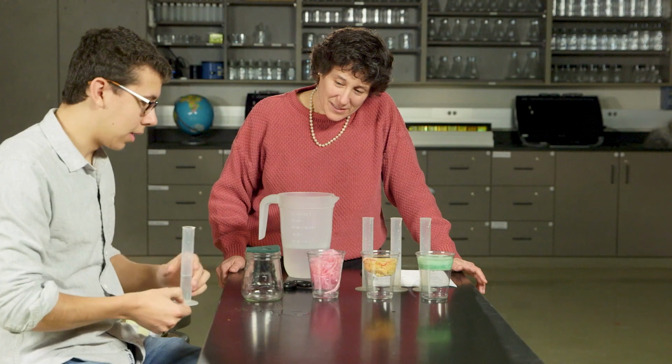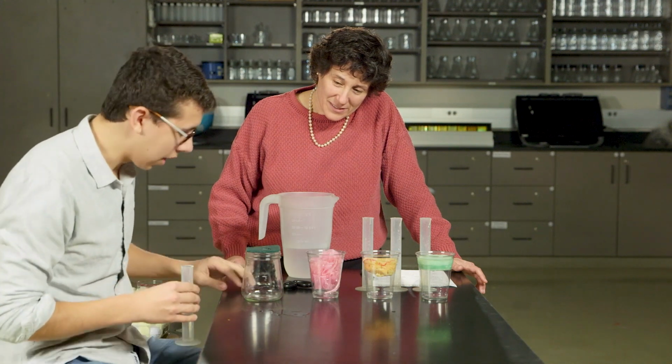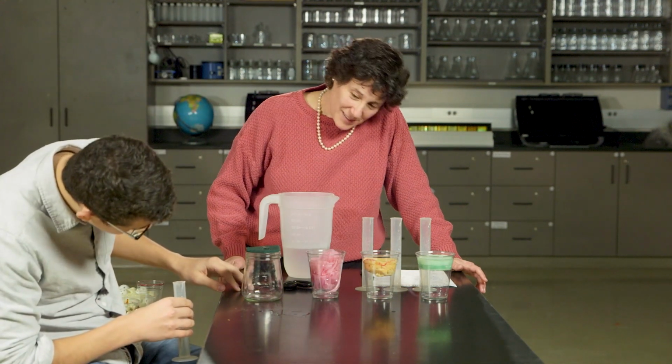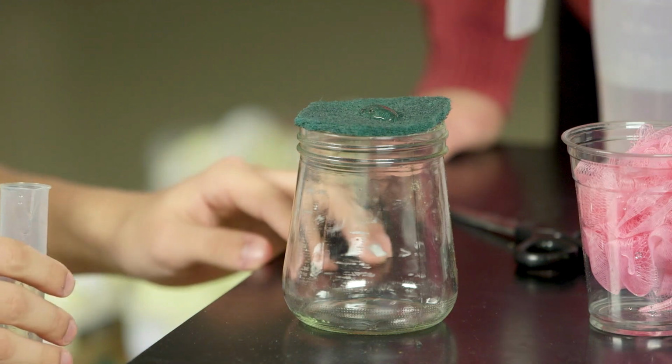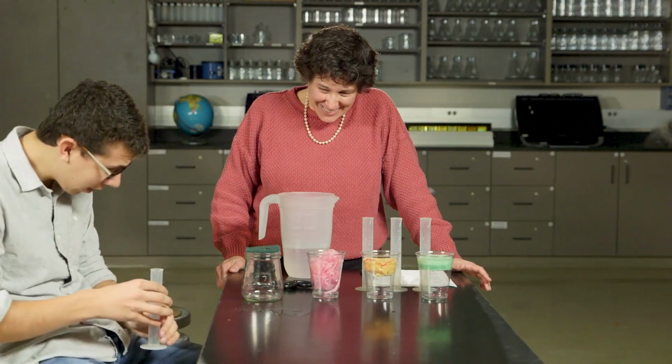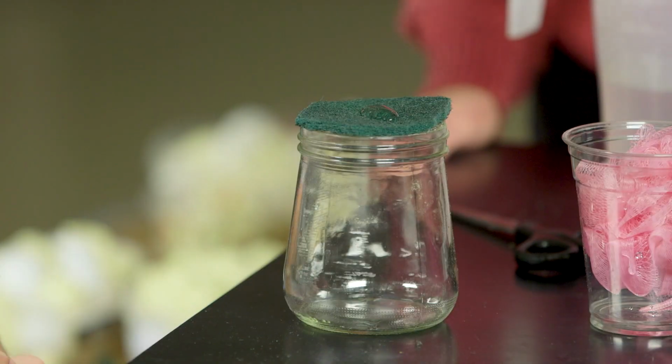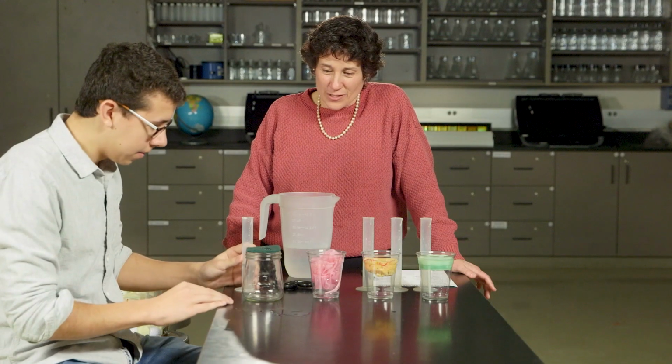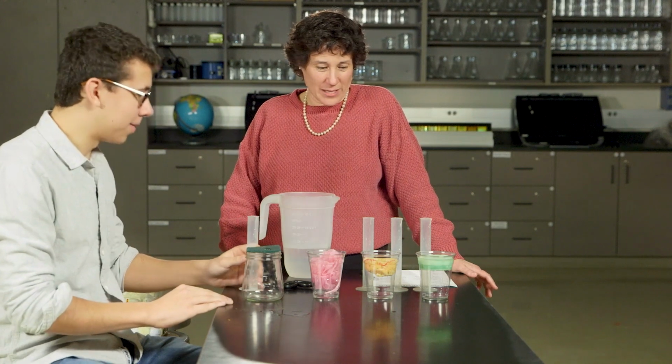I was expecting, because this is so dense, water would kind of sit on top of it, but this barely seems to be absorbing. If I wasn't mistaken, we got one drop of permeation. We may have to let that sit for a minute or two while we measure the other ones, and we'll come back to it. How about that?